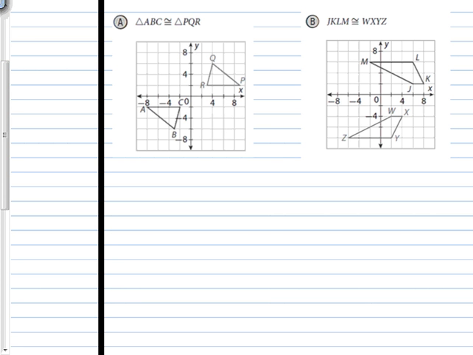So since I think it rotated 2 quadrants, what kind of rotation would that be? Hopefully you said that would be a 180-degree rotation. So 180-degree rotation is (negative x, negative y). So I'm going to pick point A and try and see what happened with point A.